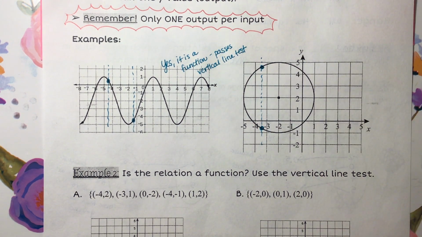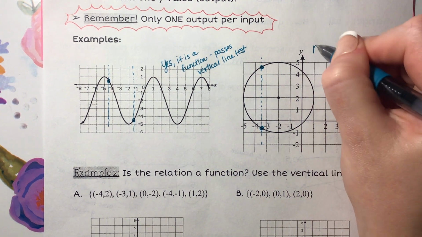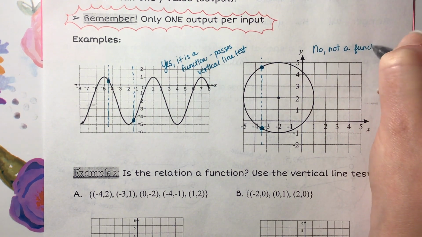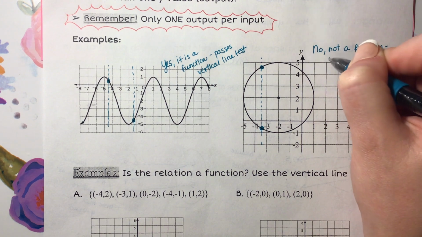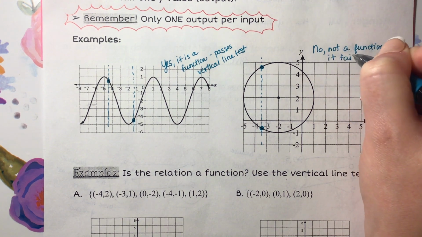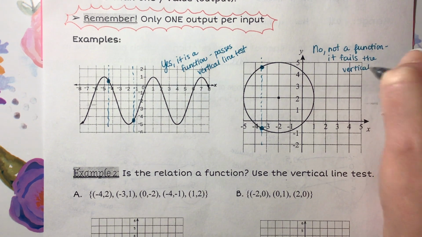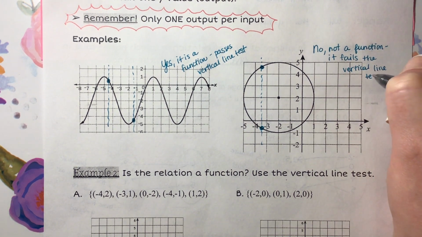That means that an x got repeated, and we don't want that. So this is no, not a function. It fails the vertical line test.